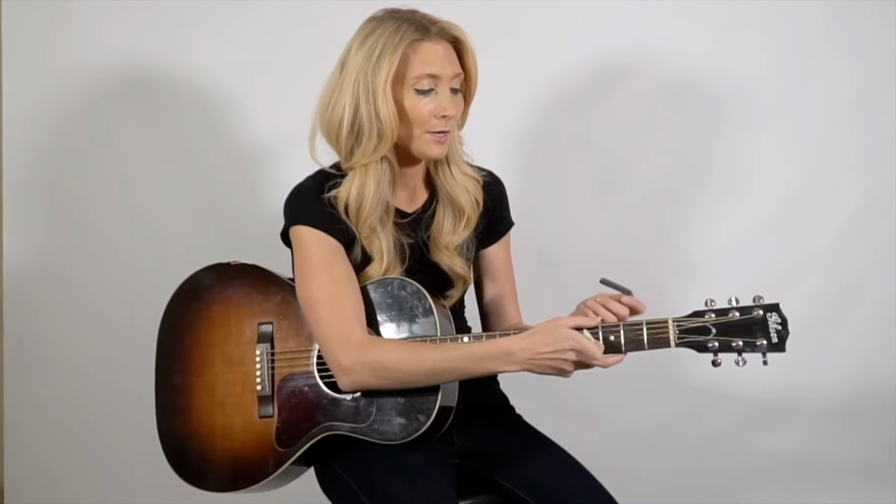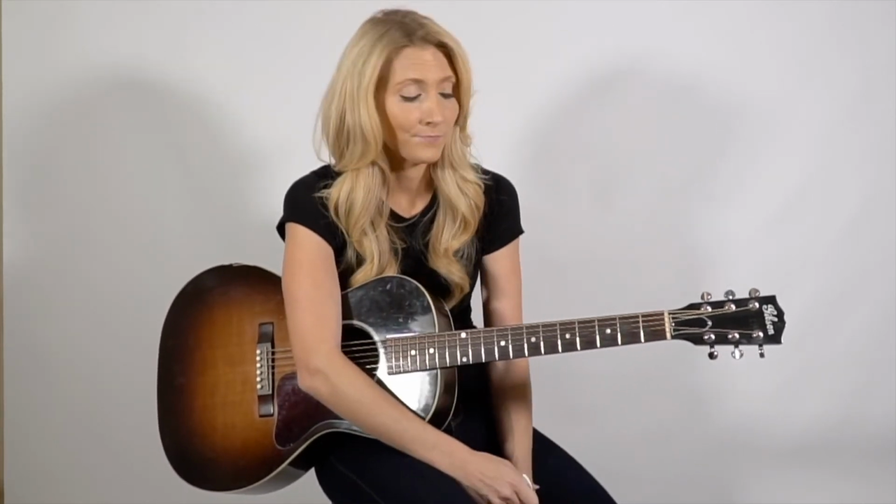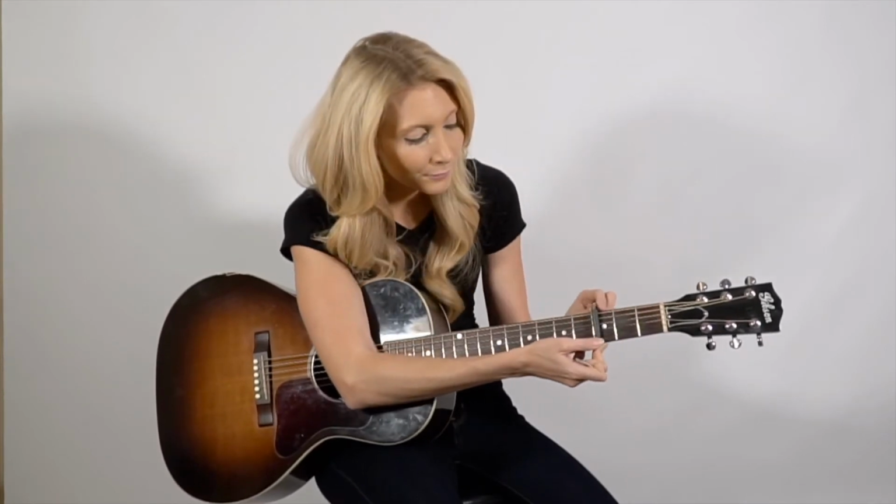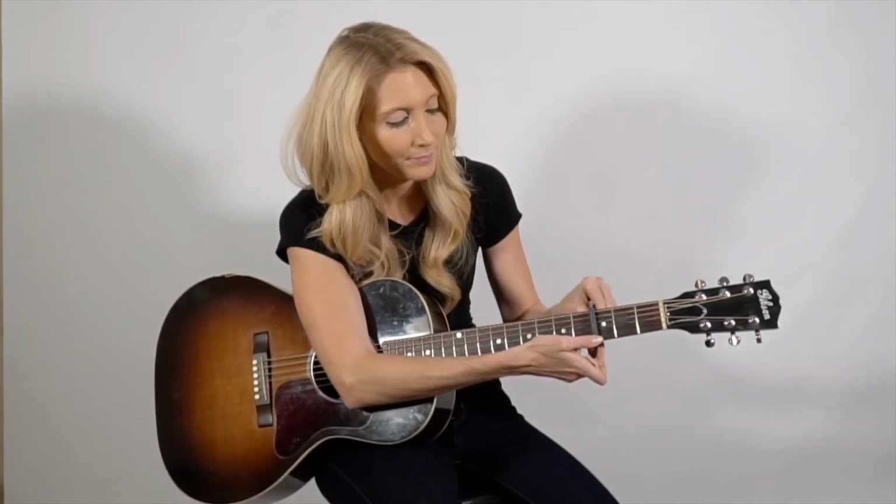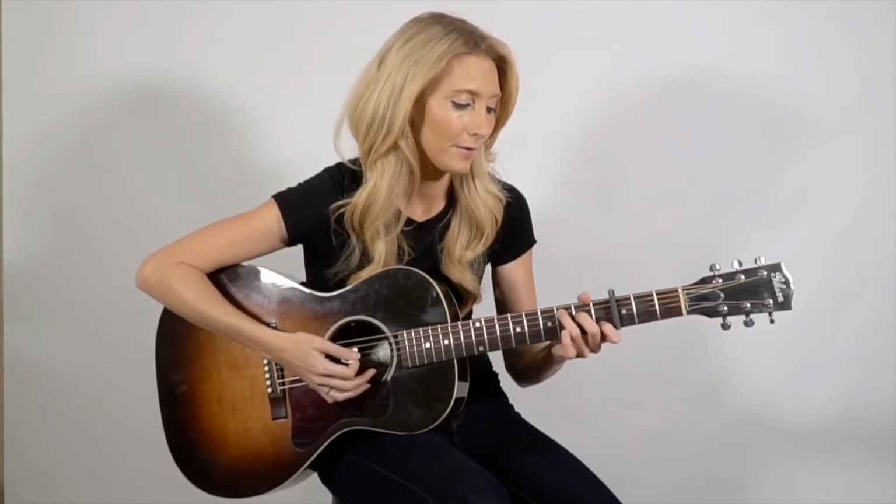So let's say I want to play in the key of B flat, and I want to use these shapes. If I put my capo on the 3rd fret, I can now play these in the key of B flat. So again, I'm going to do that same progression, that 4-5-6-1 progression in the key of B flat, using these newly voiced chords.